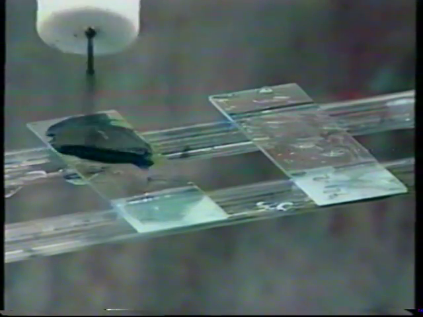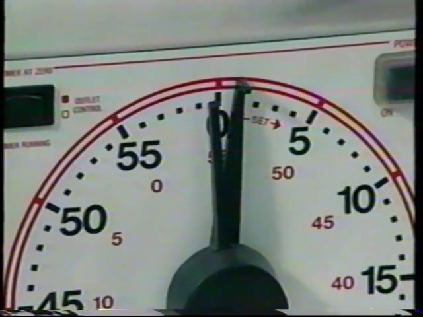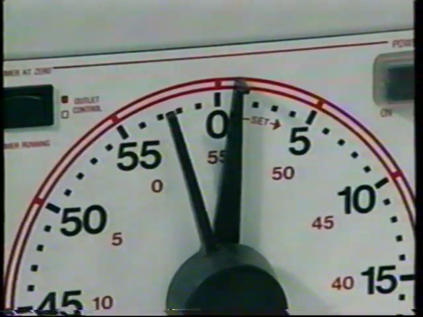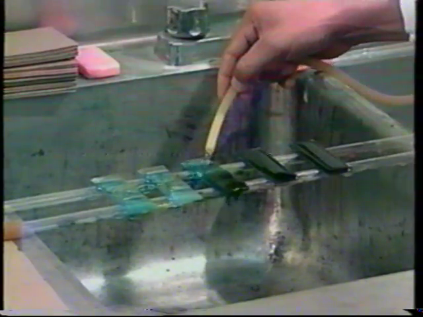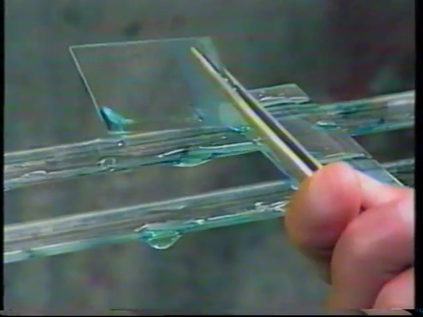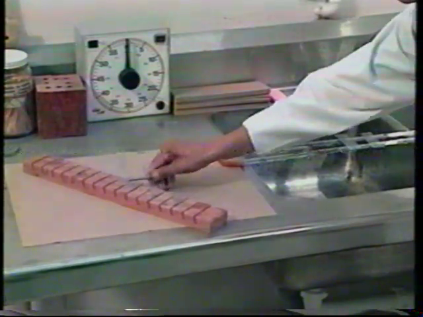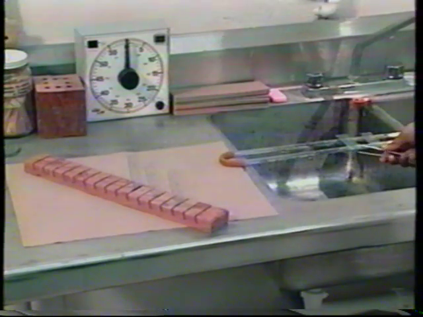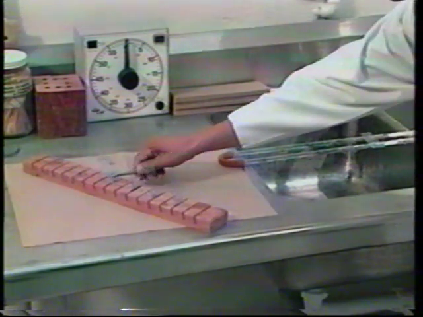Next, counterstain with methylene blue for 1 minute. Rinse again with a gentle stream of water and tilt each slide to remove excess water. Finally, tilt each slide and place in a slide block to air dry.